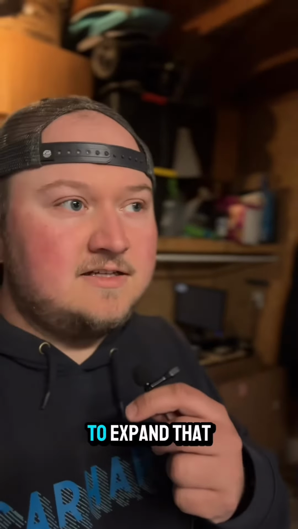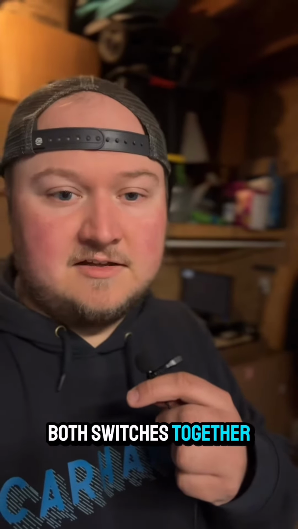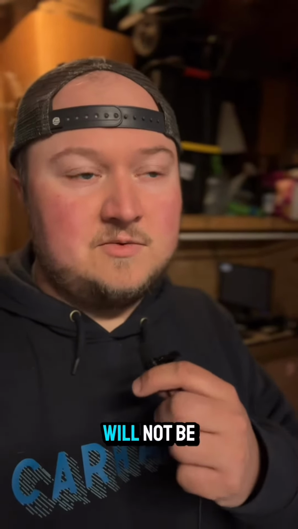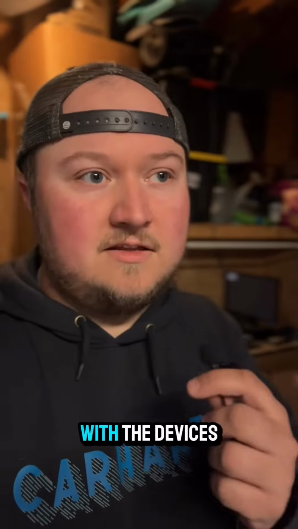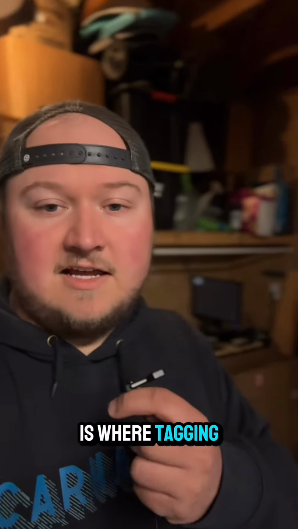So if you decide to expand that network and add another switch on there, and you plug both switches together and then you configure the VLANs on the new switch, you'll realize devices on the new switch will not be able to communicate with the devices on the old switch over those VLANs. So this is where tagging comes into play.